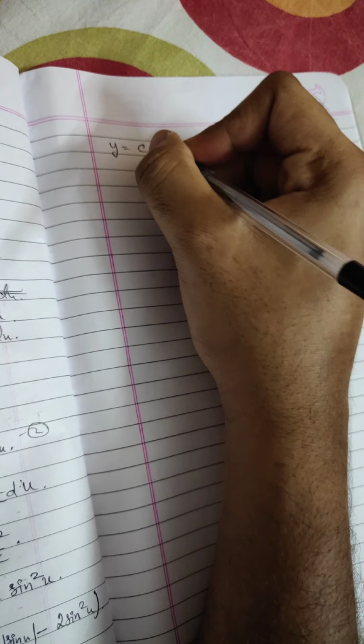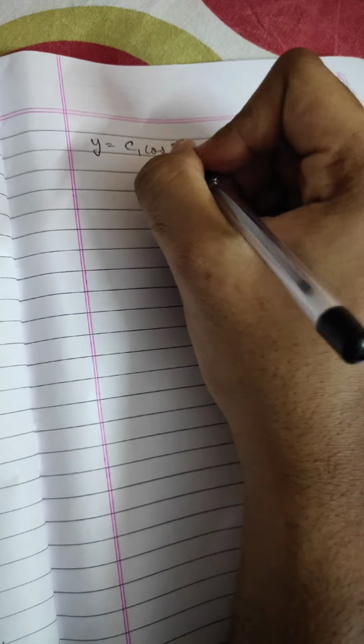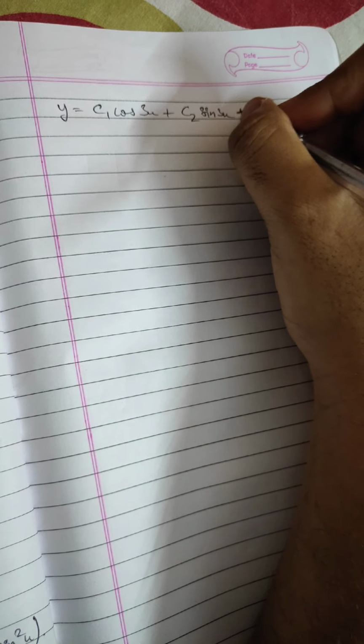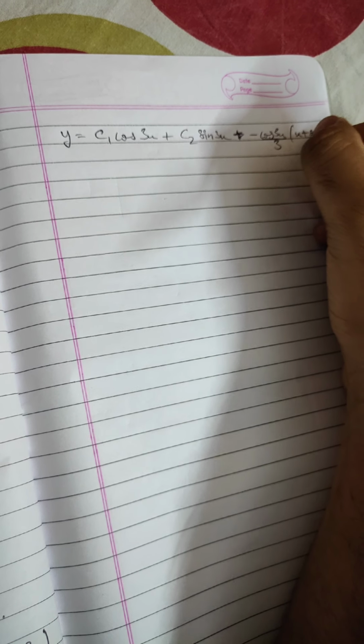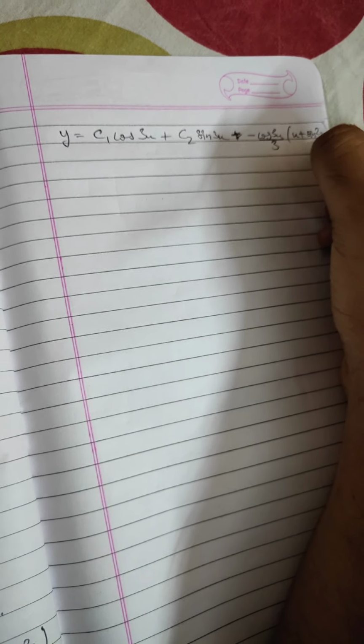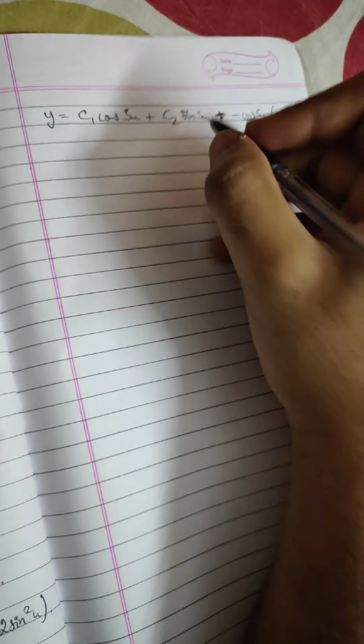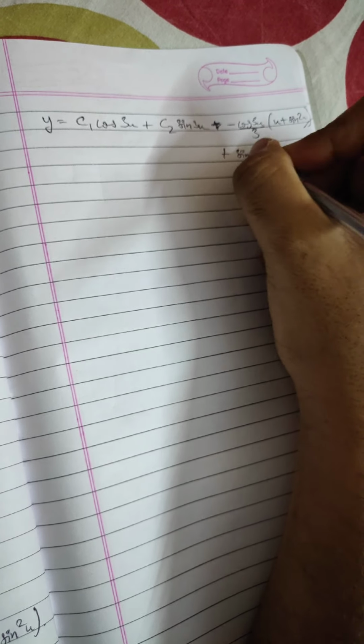So c1 cos 3x plus c2 sin 3x plus our yp, which is minus cos 3x by 3 into x plus sin 2x, plus sin 3x by 3 into ln sin x minus 2 sin square x.